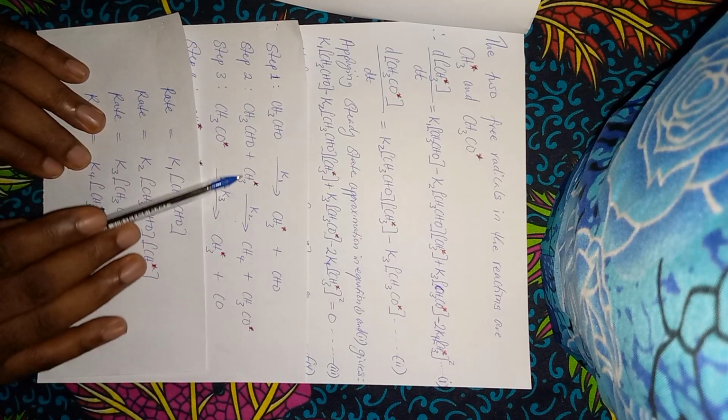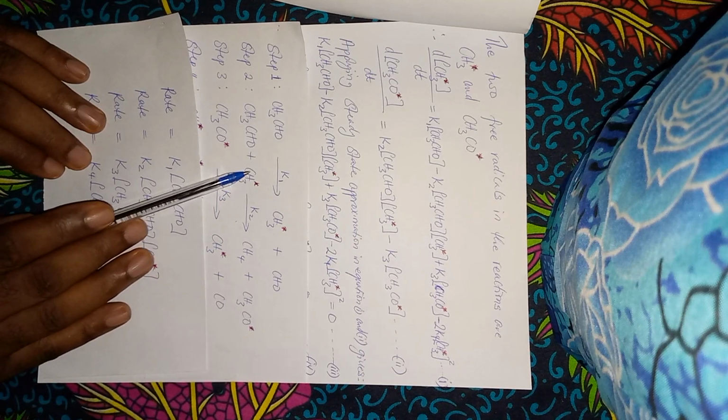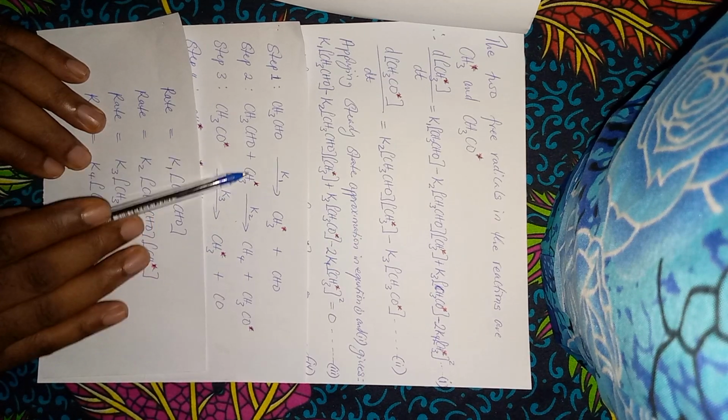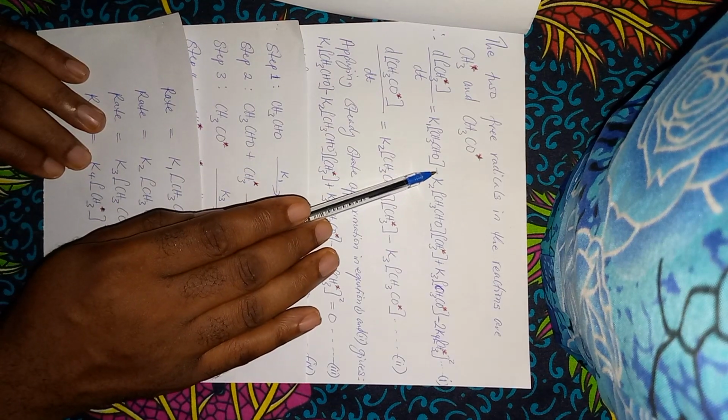Then you go to step 2. Is free radical CH3 present? Yes, it's there. Look at it. And it's present as a reactant. And being present as a reactant means it's negative. So minus, that is how we have minus here.